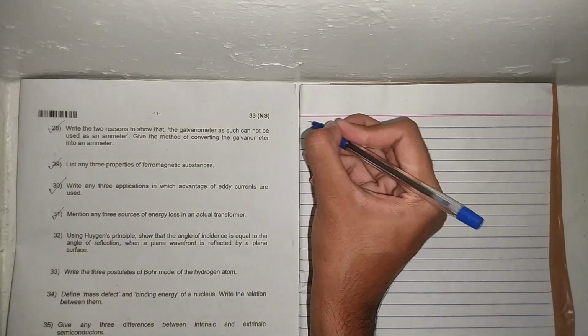Now moving on to question number 32. Here they have asked, using Huygens principle, show that the angle of incidence is equal to the angle of reflection when a plane wavefront is reflected by a plane surface. So first let us draw it.